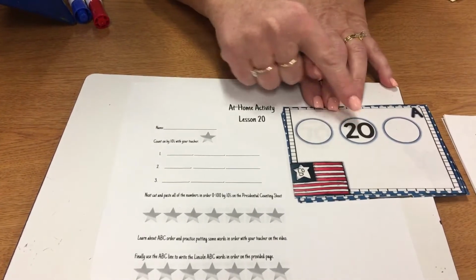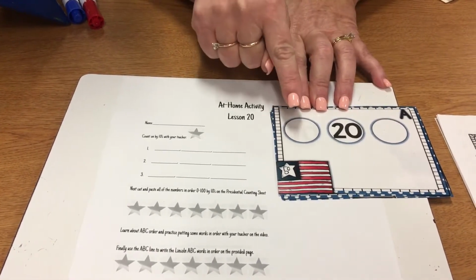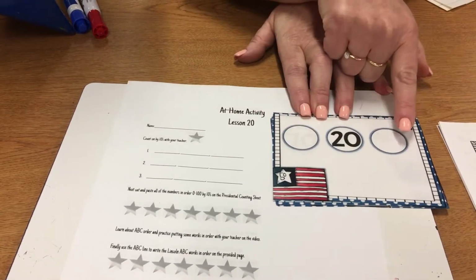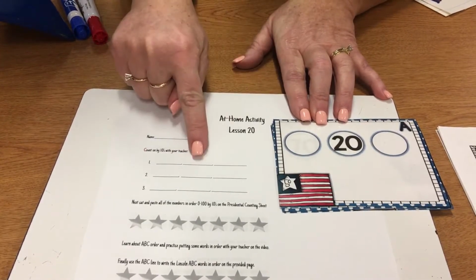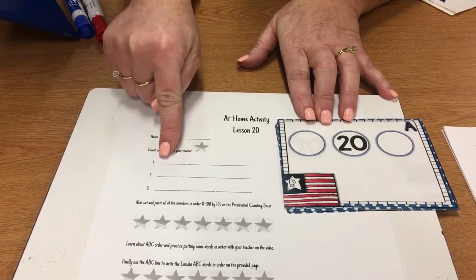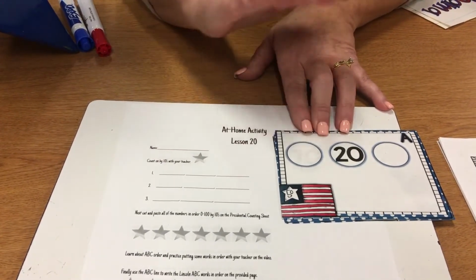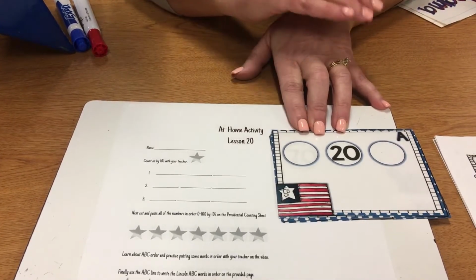For this first one, I have 20, but it's in the middle. I need you to put what comes before 20 and what comes after 20 on number one. So start by putting 20 in the middle, then put what comes before it and what comes after it, because we have to be able to count by tens with before and after.